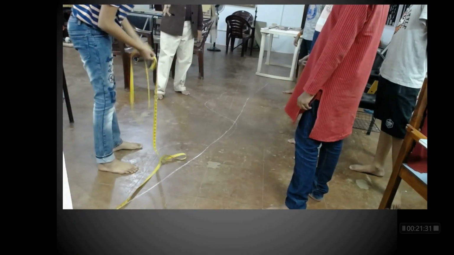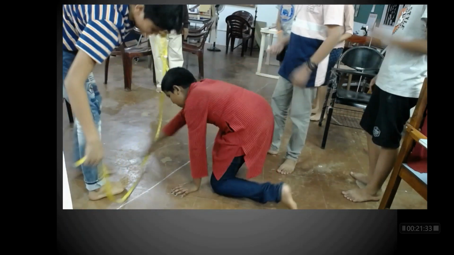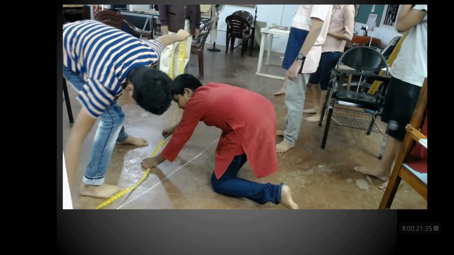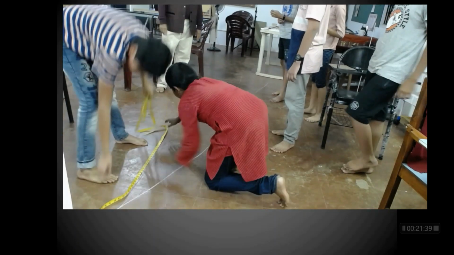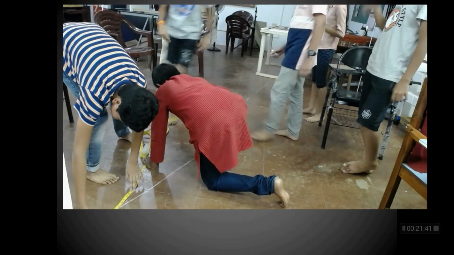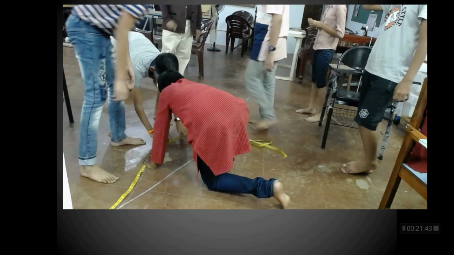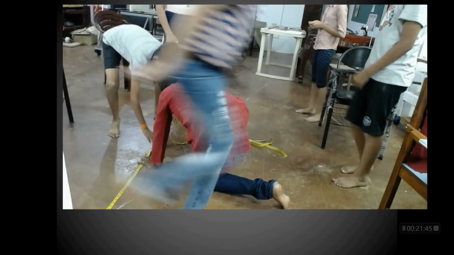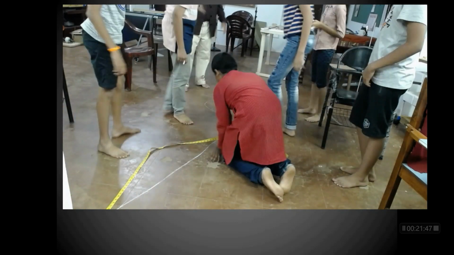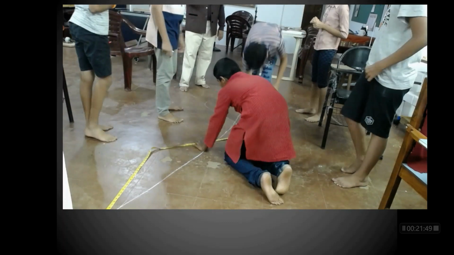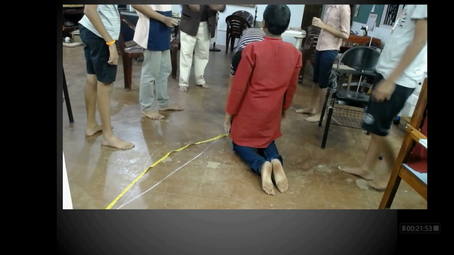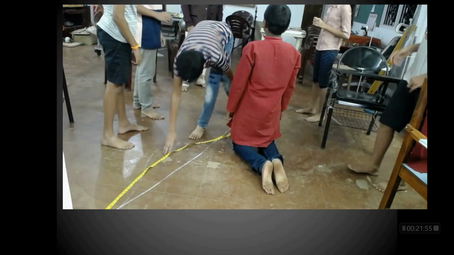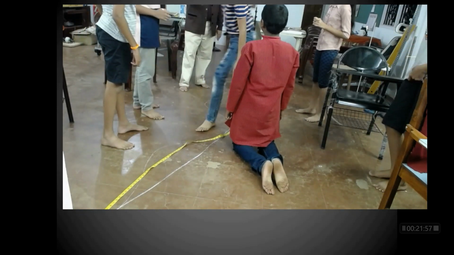You can help him. No, you should put the tape along the path. What is Rutvik measuring there? No, you are not measuring distance. This is path. What are you measuring with the help of the tape? Length. The length of the path.